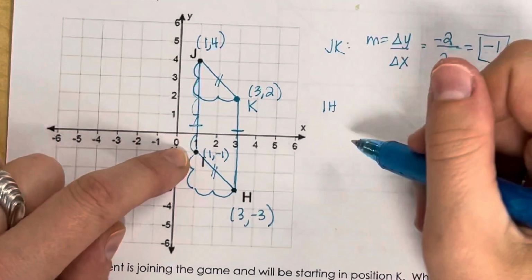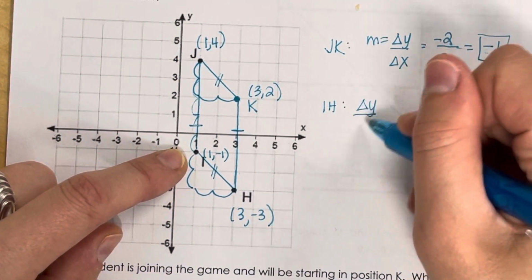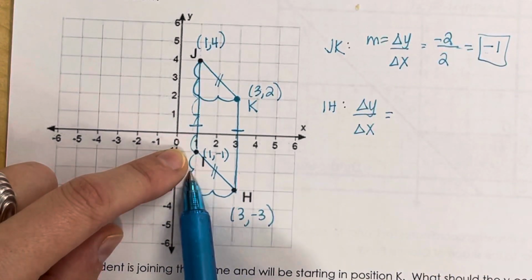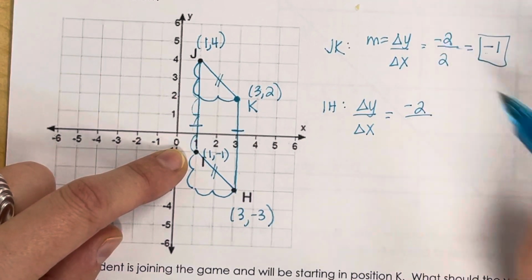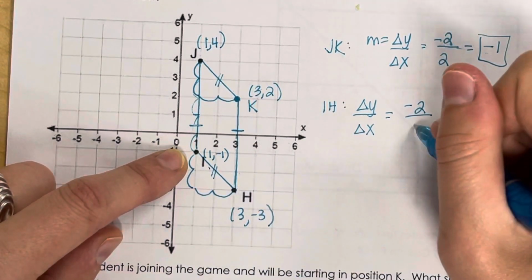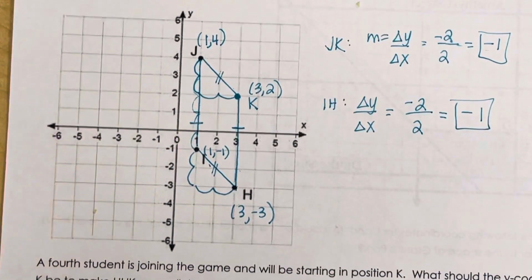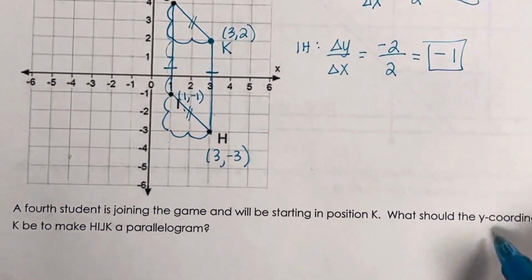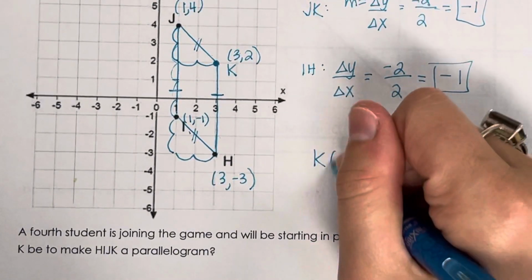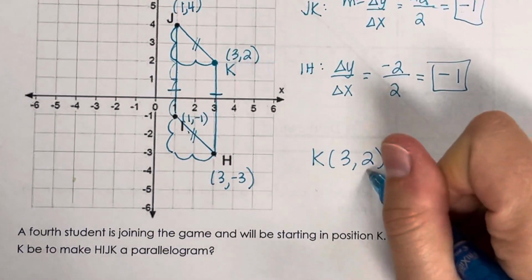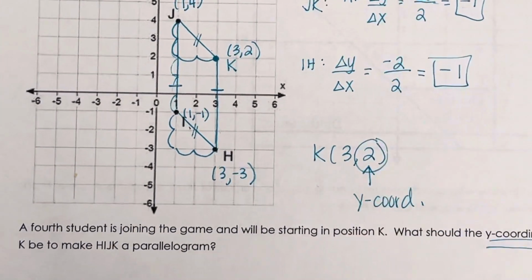I'm also going to find my slope from I to H, make sure it's okay. Change of y over change of x. So my y values to go from -1 to -3, I subtract 2. And to go from 1 to 3, I add 2. And my slope is -1. So it looks like that point K is at the right spot. So the question asks me, what's the y coordinate of point K? So point K is at 3, 2. So the y coordinate is 2.